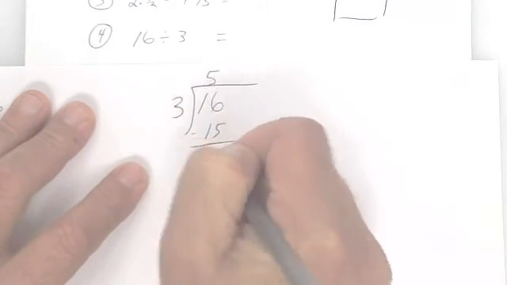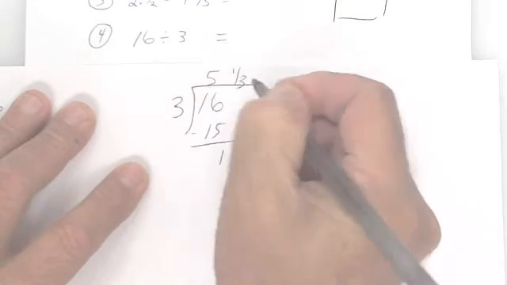Remember, I want you to learn your times tables, okay? So if you haven't done that, maybe next week I'll give you a little pop quiz on that, okay? Because I do expect that.